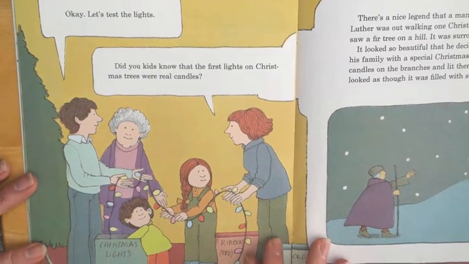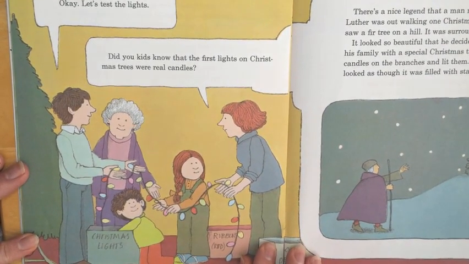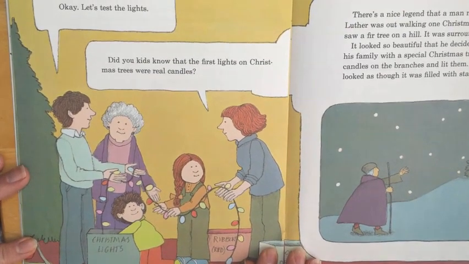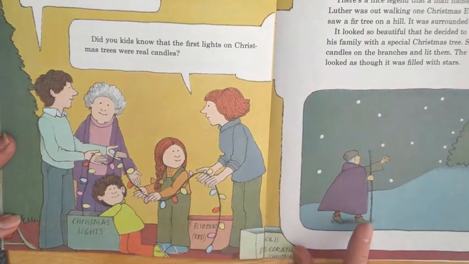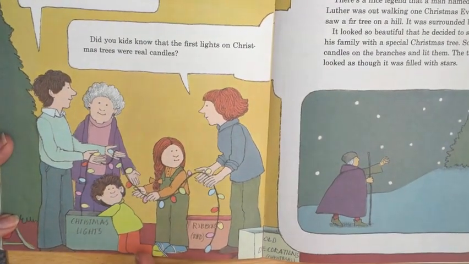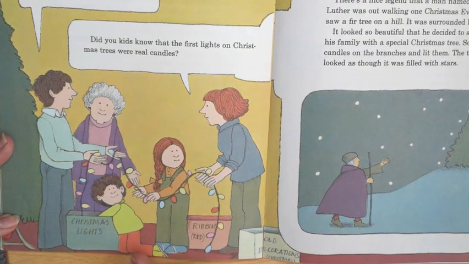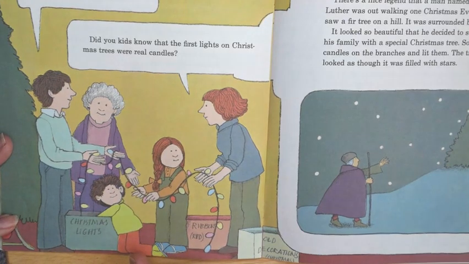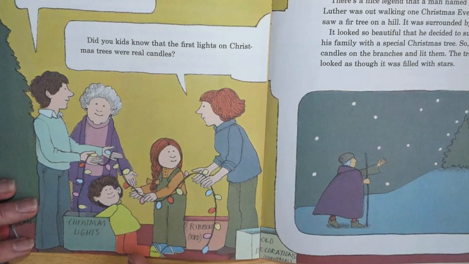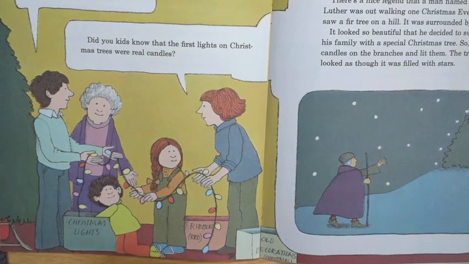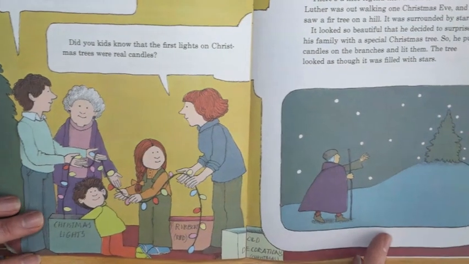Okay, let's test the lights. Did you kids know that the first lights on Christmas trees were real candles? There's a nice legend that a man named Martin Luther was out walking one Christmas Eve and he saw a fir tree on a hill. It was surrounded by stars. It looked so beautiful that he decided to surprise his family with a special Christmas tree. So he put candles on the branches and lit them. The tree looked as though it was filled with stars.